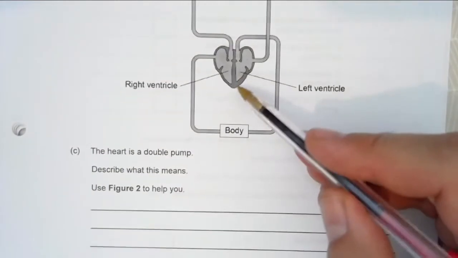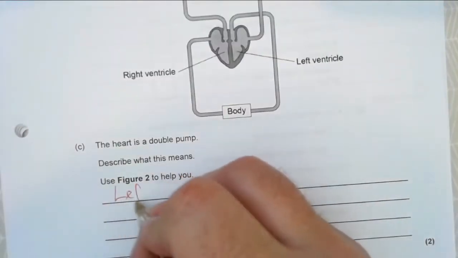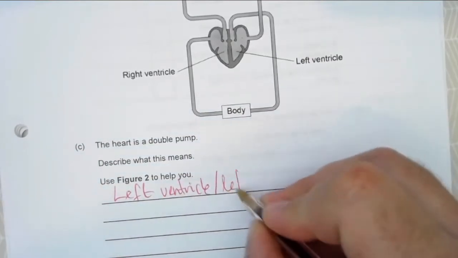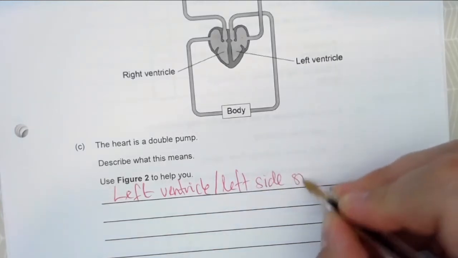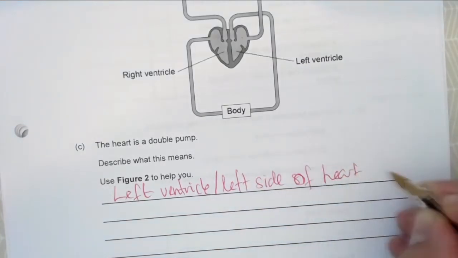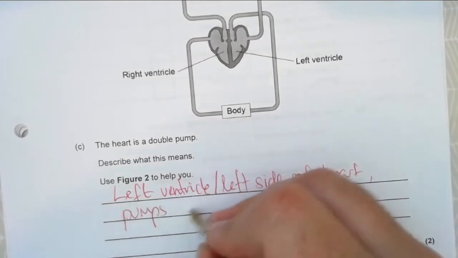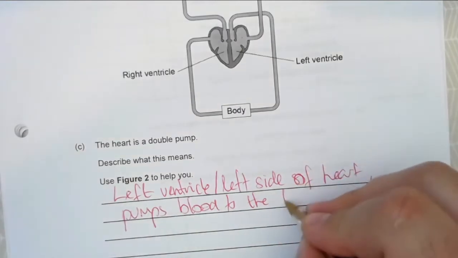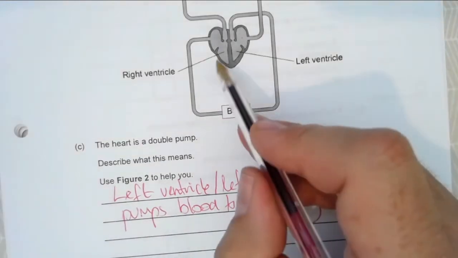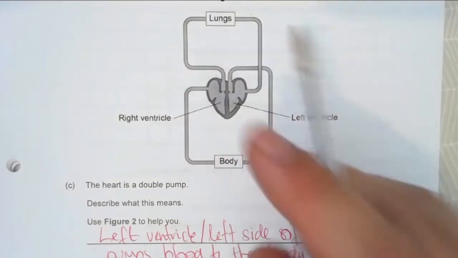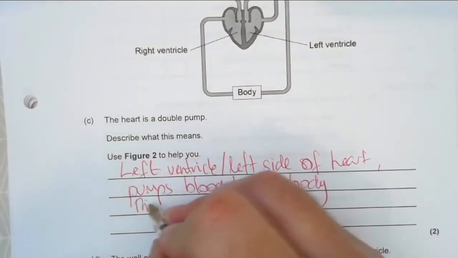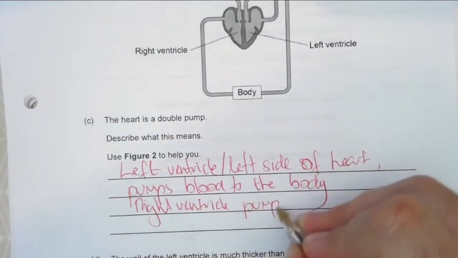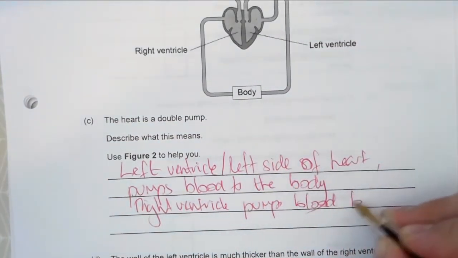So the left ventricle, or the left side of the heart, pumps blood to the body, and the right ventricle, or the right side of the heart, pumps blood to the lungs.